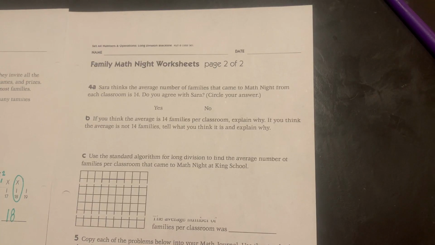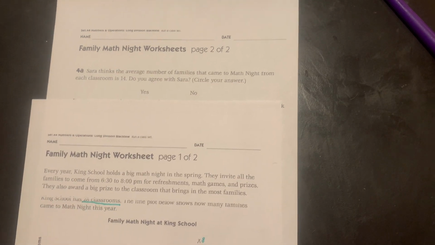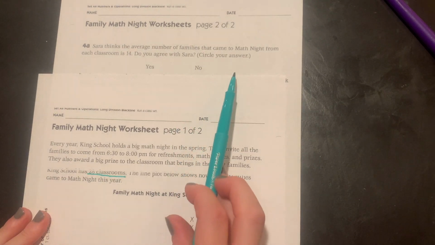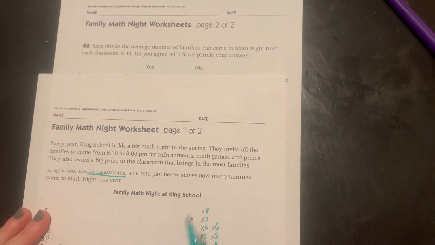So looking at this next sheet, we're going to refer back to our line plot chart that we did on the previous page. And it asks, Sarah thinks the average number of families that came to Math Night from each classroom is 14. Do you agree with Sarah?